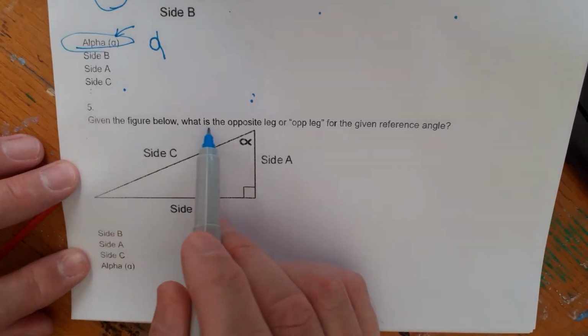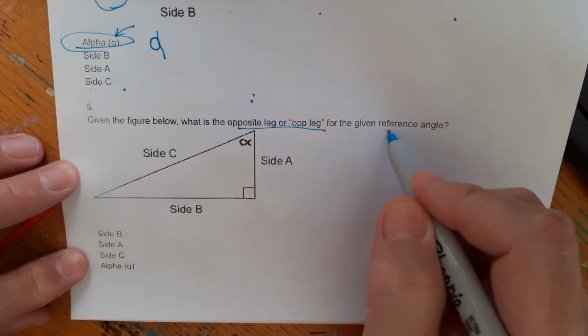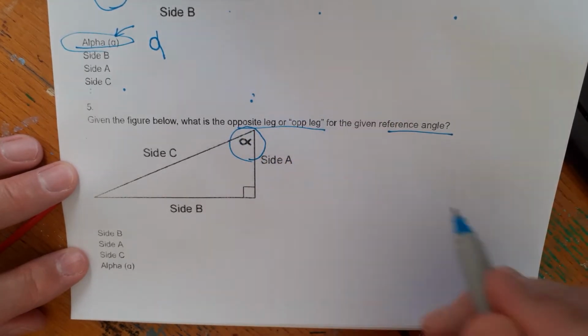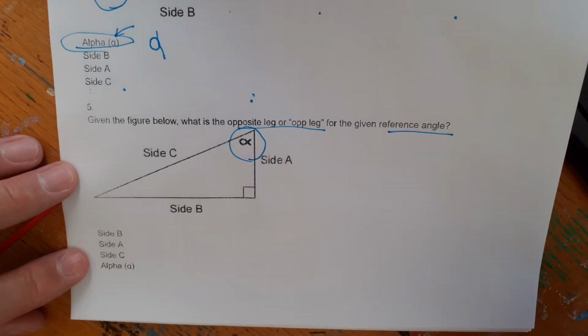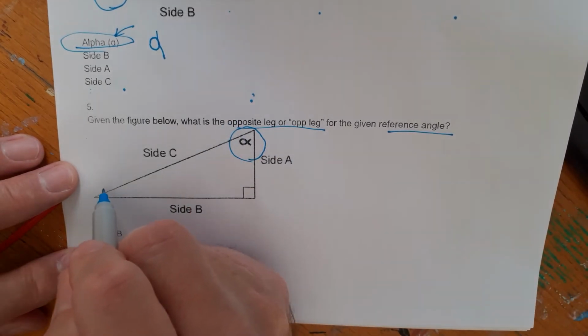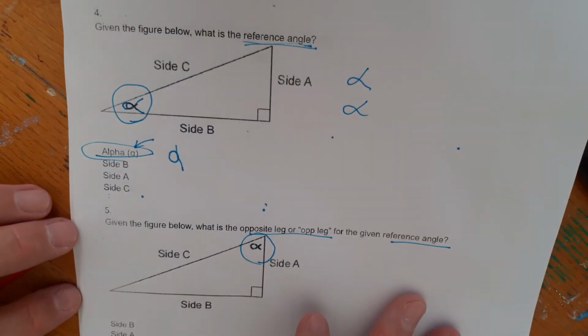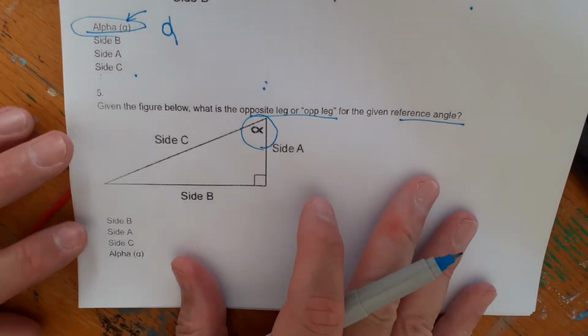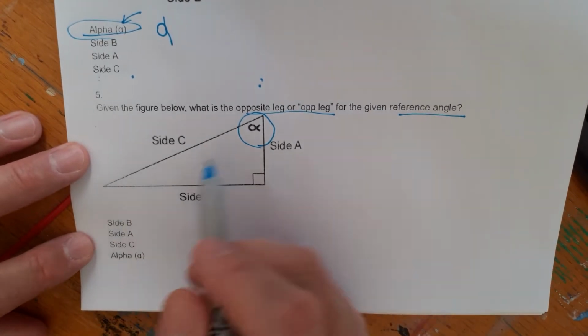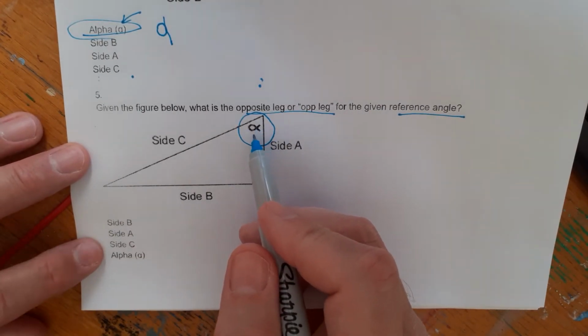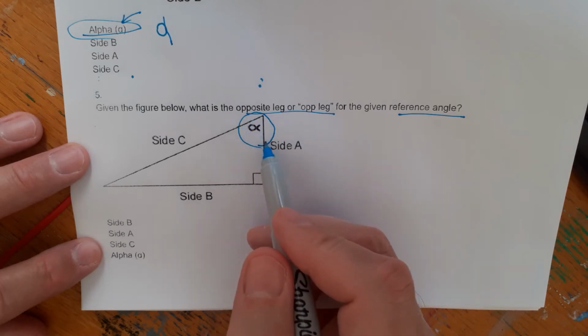All right, given the figure below, what's the op leg for the reference angle? Big news here is we have moved the reference angle to a different vertex of the triangle. Originally alpha was down here. We were interested in that angle, and that's the one right above it. Now we're not interested in that anymore. We have been redirected. Our focus is now directed toward the reference angle here. And now, guess what? The op leg is dependent upon this location.